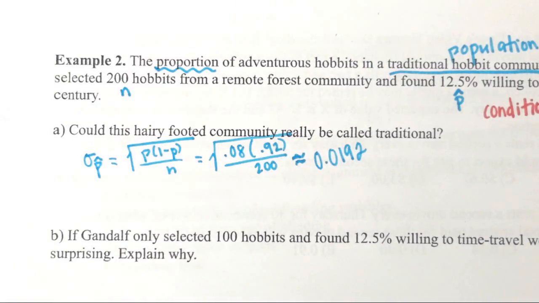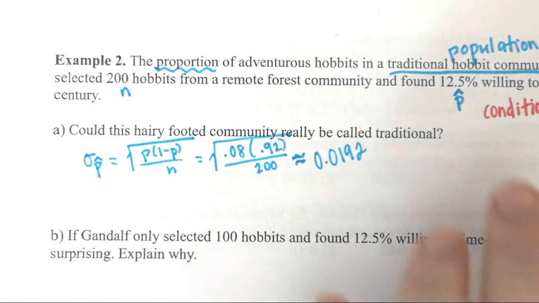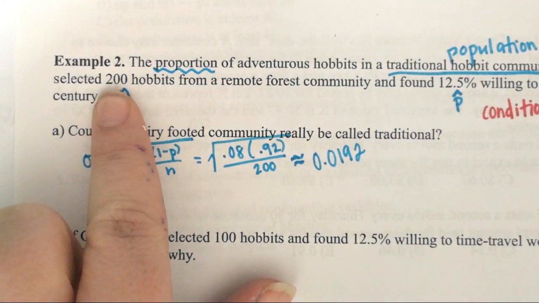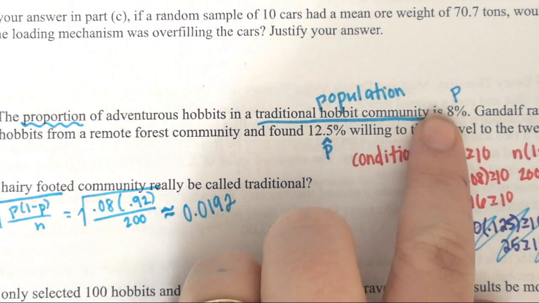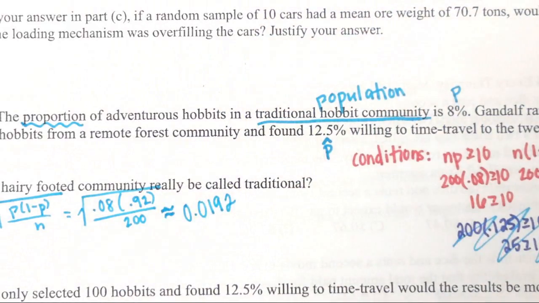We know that 8% of whatever that entire population is likes to get out on adventures. And that we have 200 hobbits, and from those 200 selected, we have 12.5% who say they're willing to go on adventures. So, in my gut, can this be called traditional? Well, no, 8 and 12.5 are different percentages, but we know the 12.5 is coming from this 200. We don't know what number this 8% is coming from. 8% of what? That's the issue.